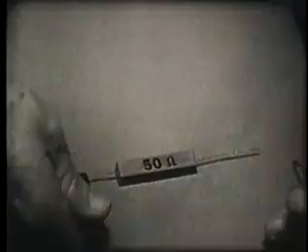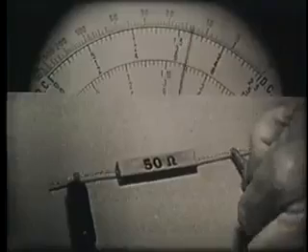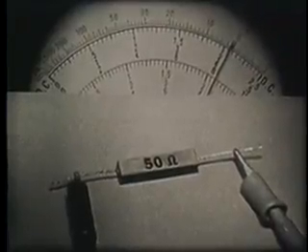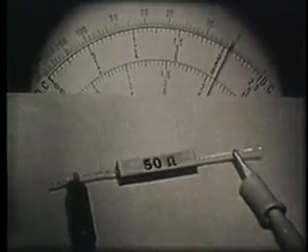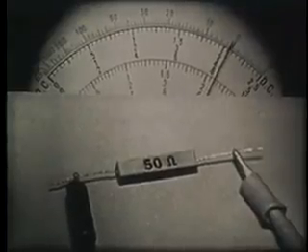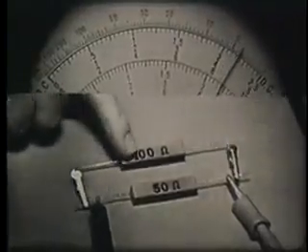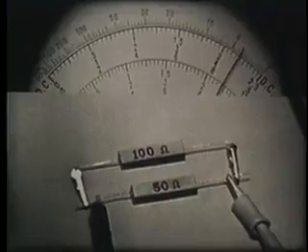So checking the zero, you can see that the meter is zeroed all right. Now, let's measure this 50 ohm resistor. One connection there, the other connection here. And you can see that we're getting a reading a little bit over 5. We're on the times 10 range, so it's about a 50 ohm resistor. Next, let me connect this 100 ohm resistor in parallel with the 50 ohm. Now check the reading this time. It's about, well, let's call it 33 ohms.